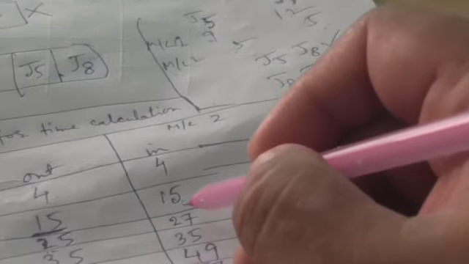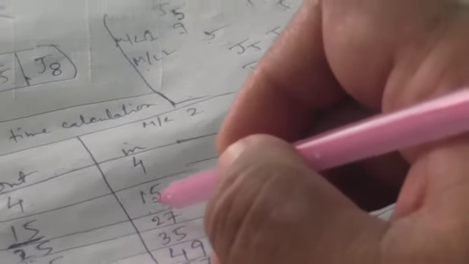Now the first job's out time was 11, but the second job's in time was 15, so there is a difference. We'll always find the idle time by subtracting the previous job's out time from the next job's in time. That is 15 minus 11, that is 4 units again.